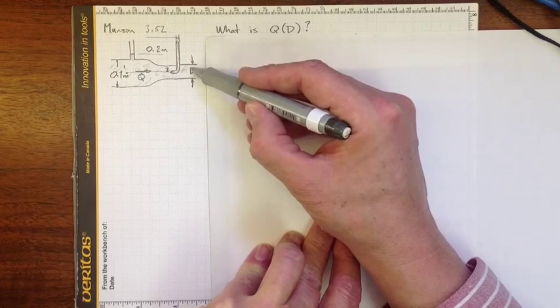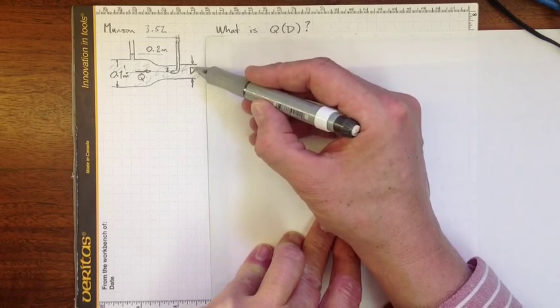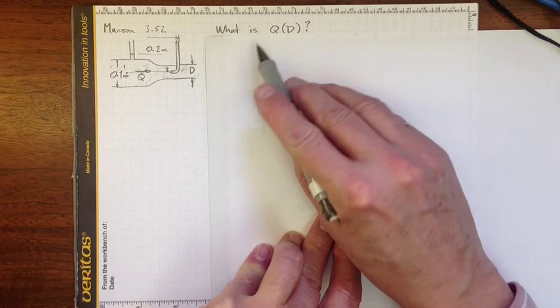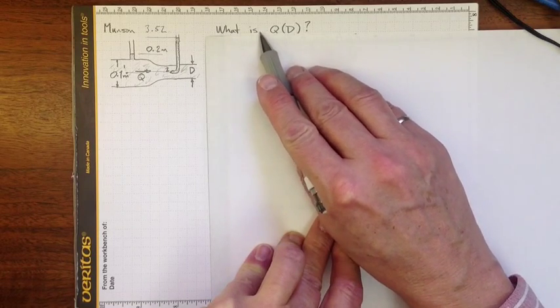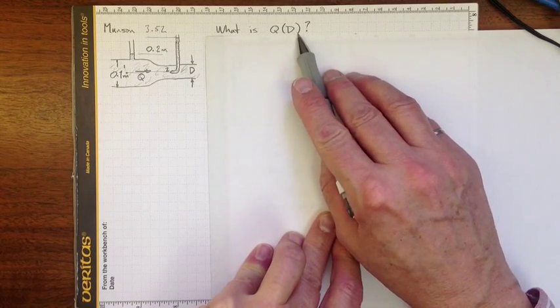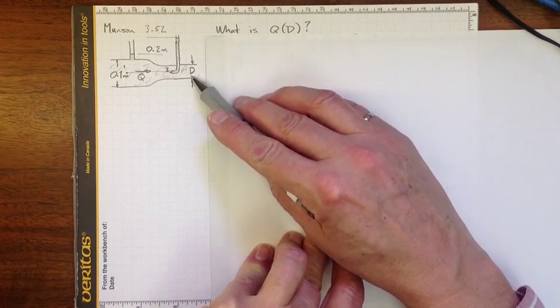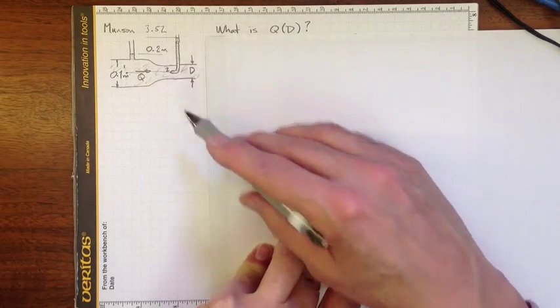And we've got this smaller pipe diameter D, we don't know what it is. And the question is asking us to find the relationship between Q and D. So what is Q as a function of this diameter and the parameters that we've got here?